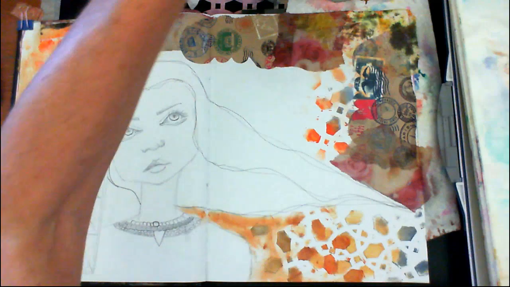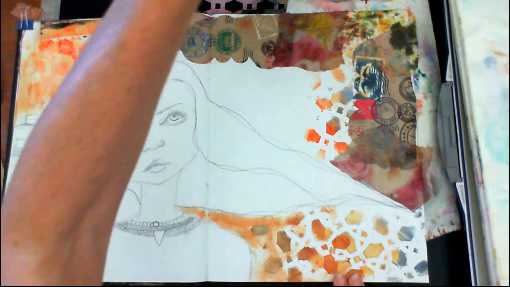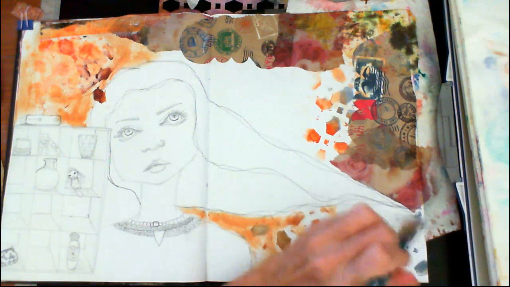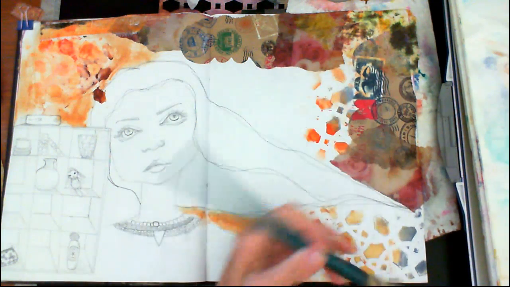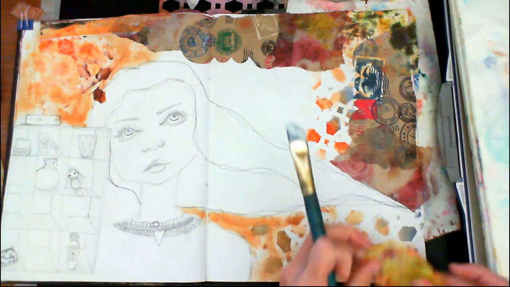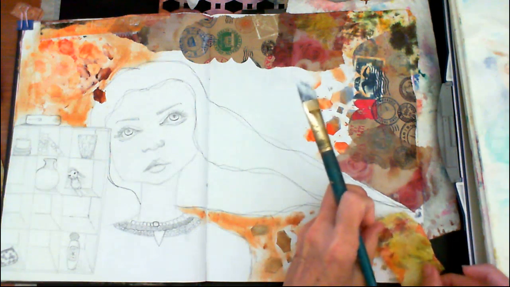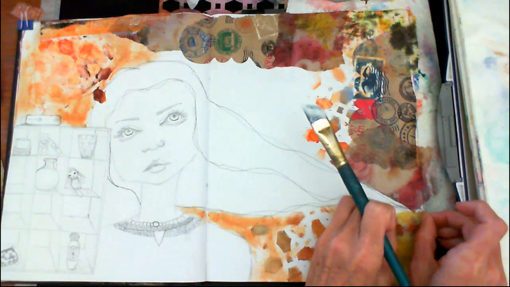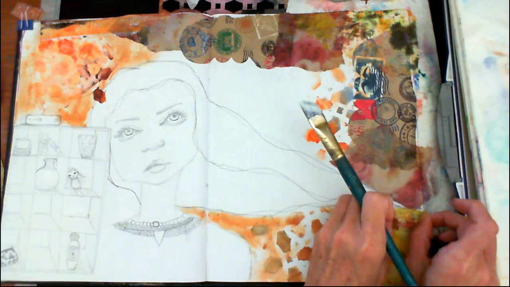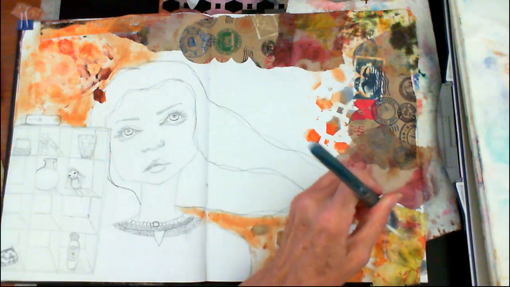So I'm going to add just one more piece down here just because I really want to carry it. It's important, I think, to carry something all the way behind, if her hair is coming over it. So it's important that I carry it below that. I find anyway. So that's what I'm going to do. Just kind of carry it down.